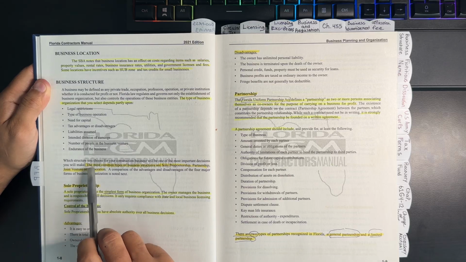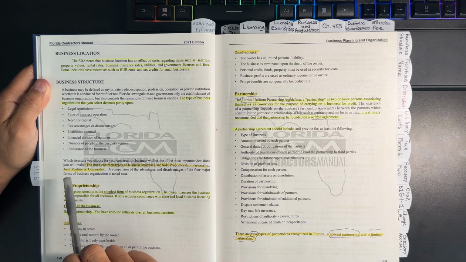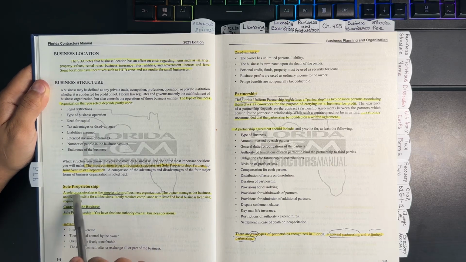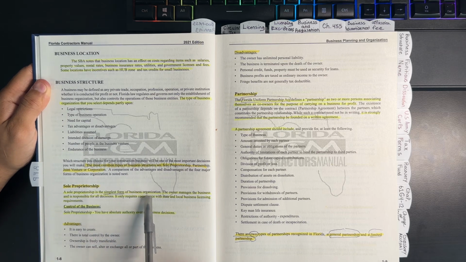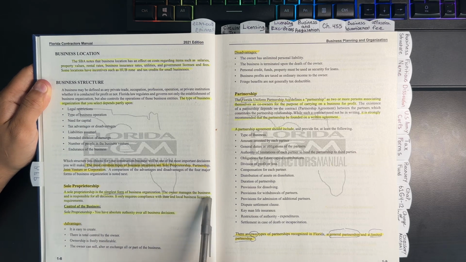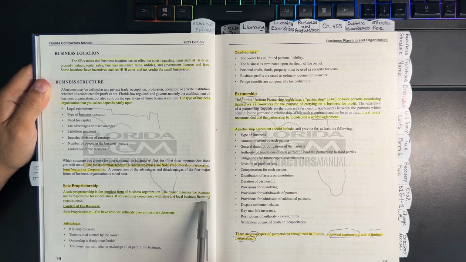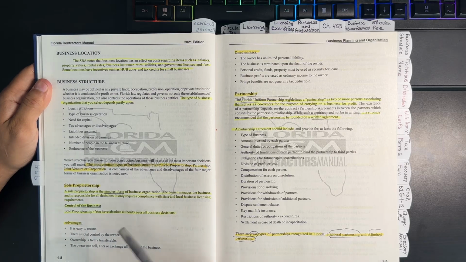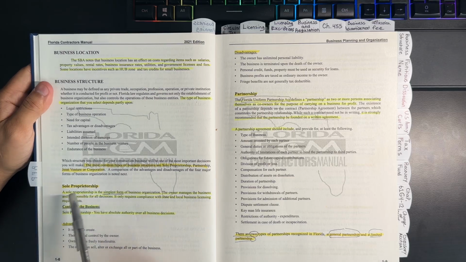Next paragraph, the most common types of business structures are sole proprietorship, partnership, joint venture, or corporation. And then we have sole proprietorship. A sole proprietorship is the simplest form of business organization. The owner manages the business and is responsible for all decisions. It only requires compliance with the state and local licensing requirements. So on the exam, it can ask you what is the simplest form of business, and that's the sole proprietorship.